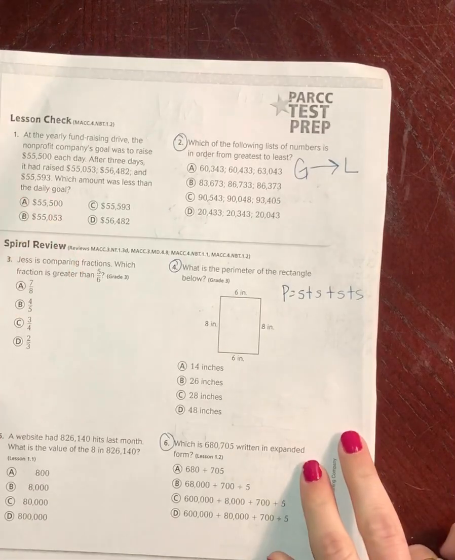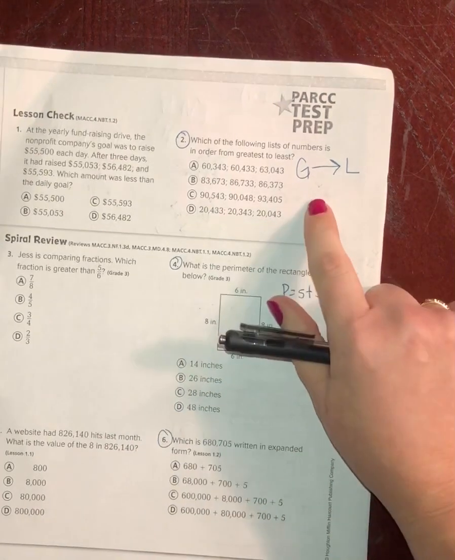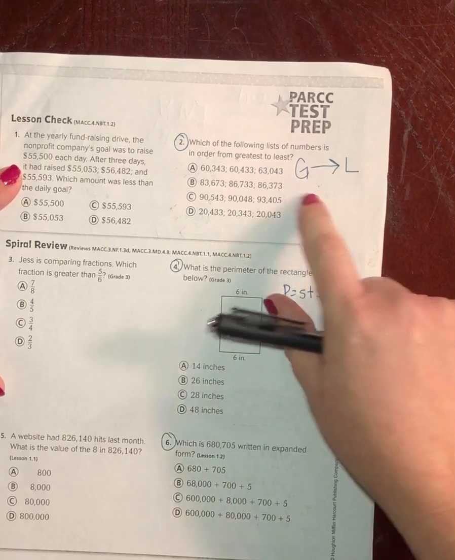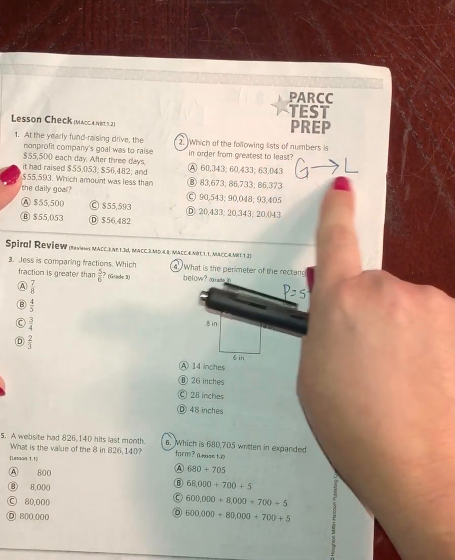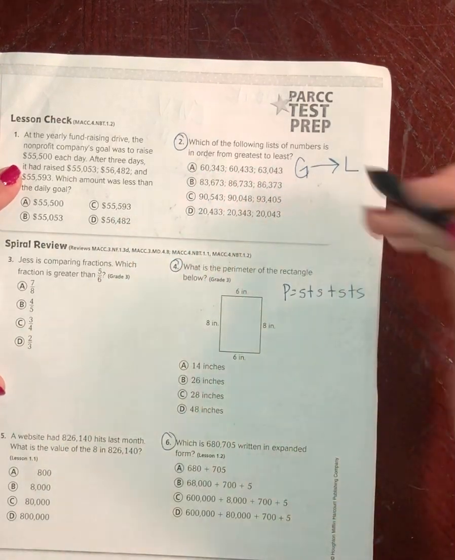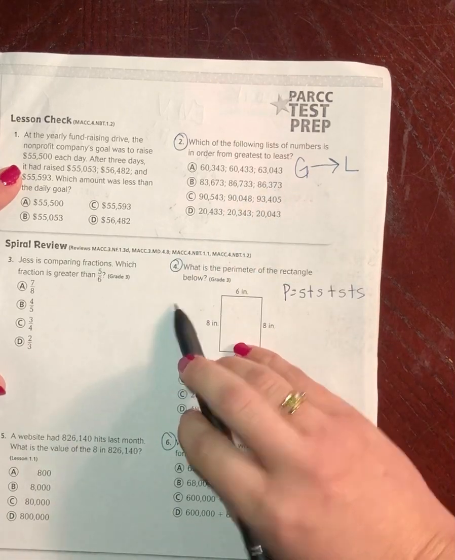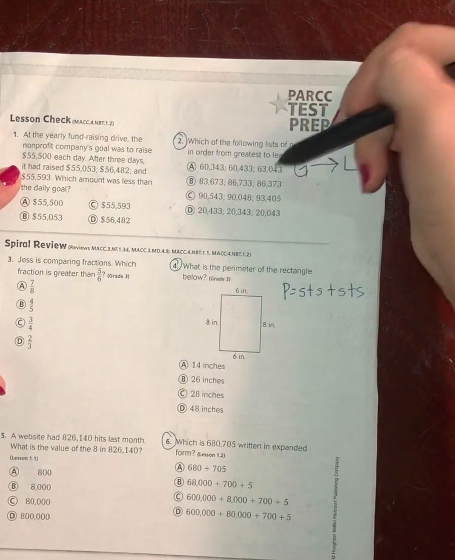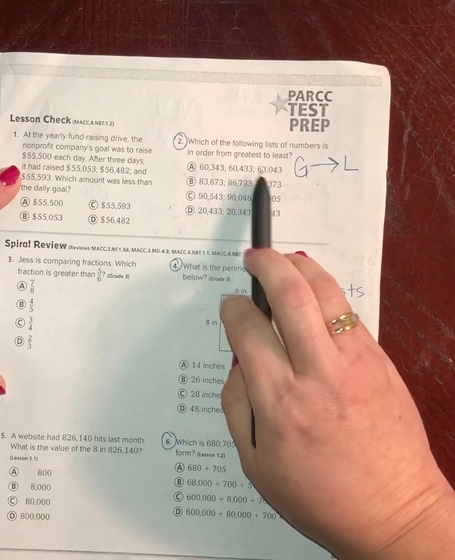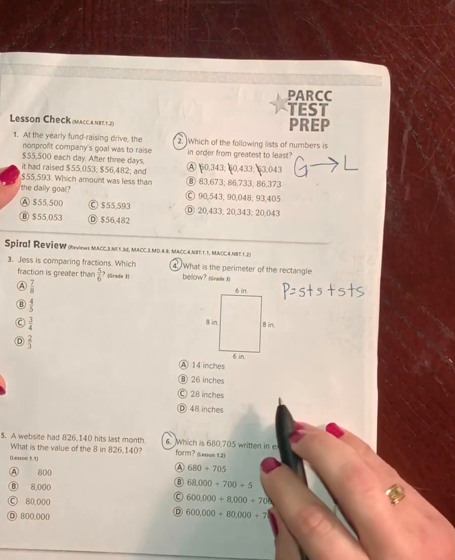Moving to the back, the first problem on the top is a review from that lesson. It says, which of the following list of numbers is in order from greatest to least? So we have to make the comparison. We can stack numbers, or you can count how many place values they have to make those comparisons. Looking at the first one, all three go into the 10,000s, so I see that they're all the same digit in the 10,000s.